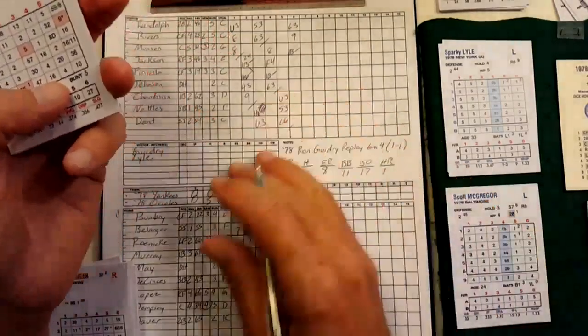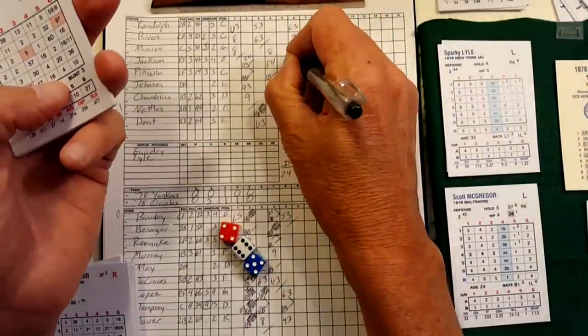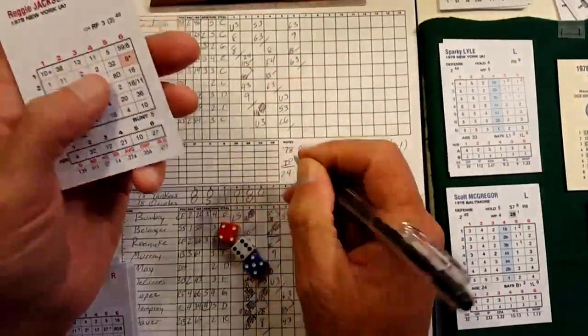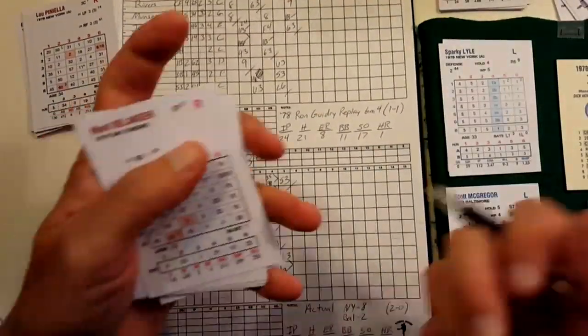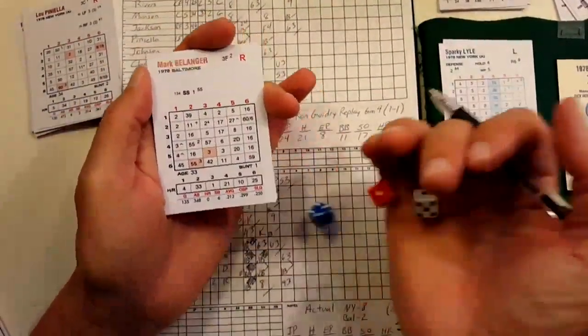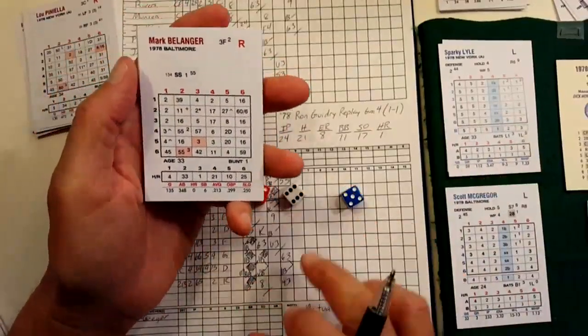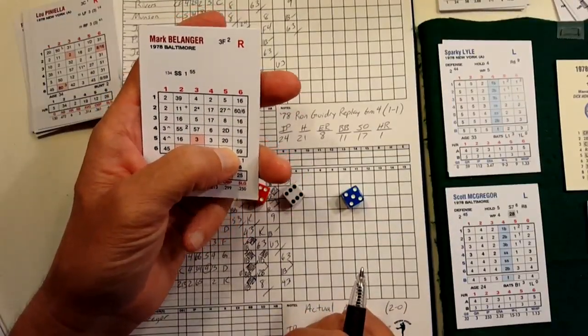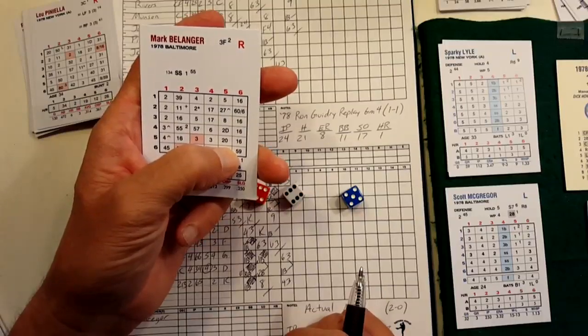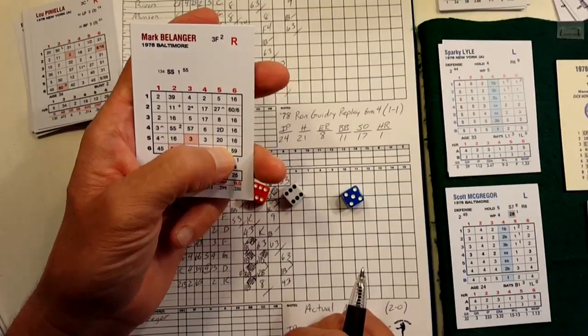That was a grounder to short. Bottom of the 6th. Mark Belanger. 6'6", 59. And then a 6'5". So 62 in column 6.